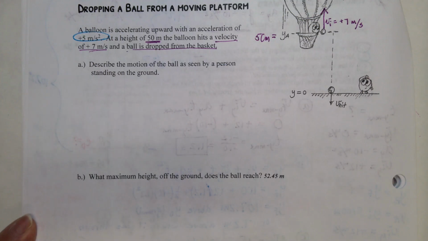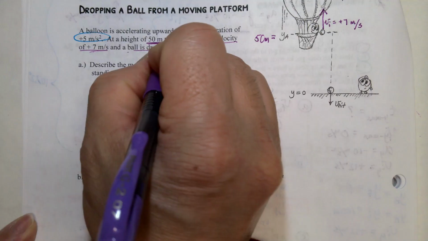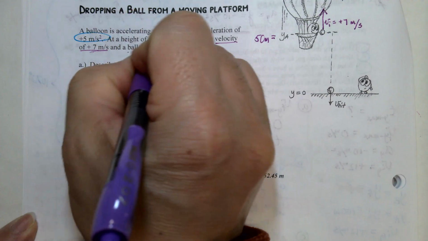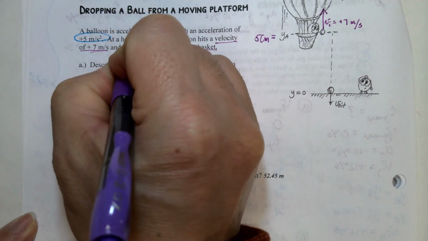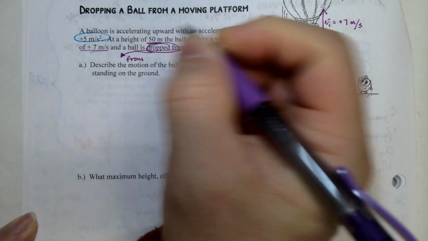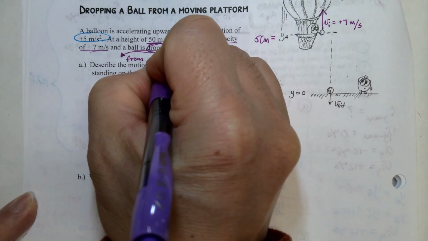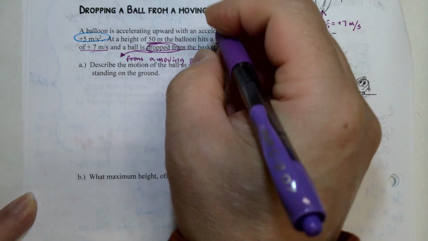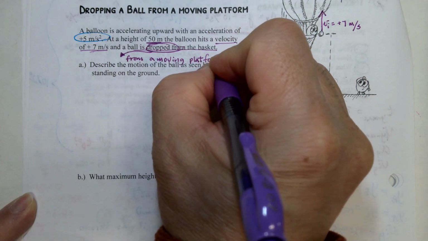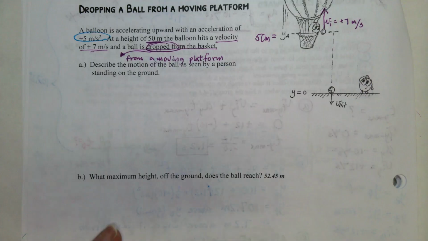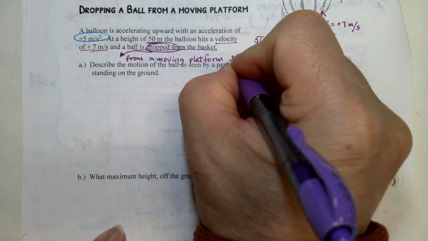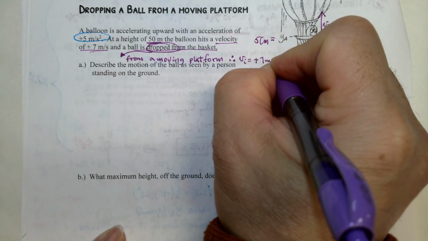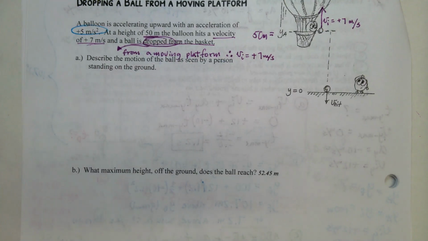So, since it is dropped from a moving platform, okay, right? Therefore, your V initial is equal to positive 7 meters per second.